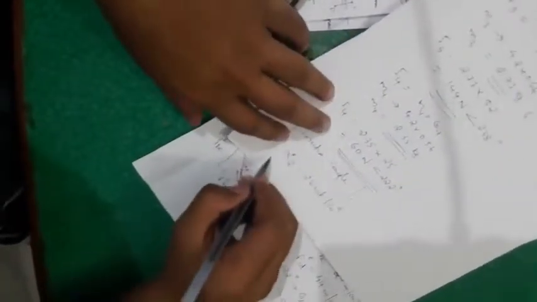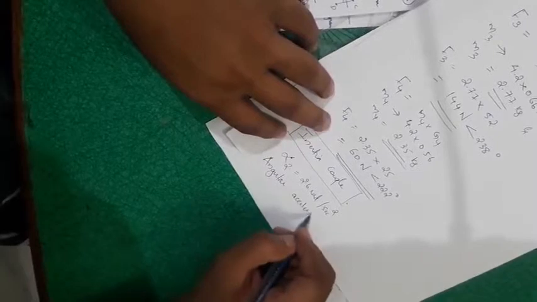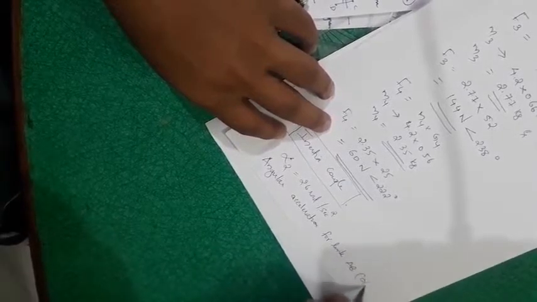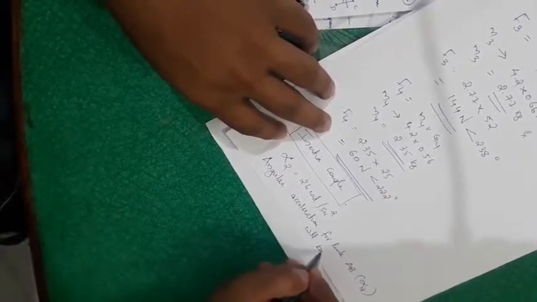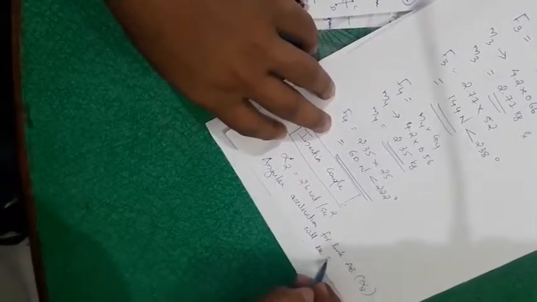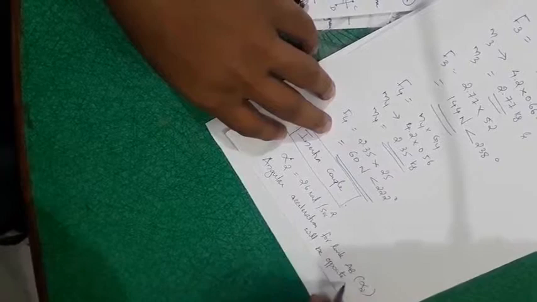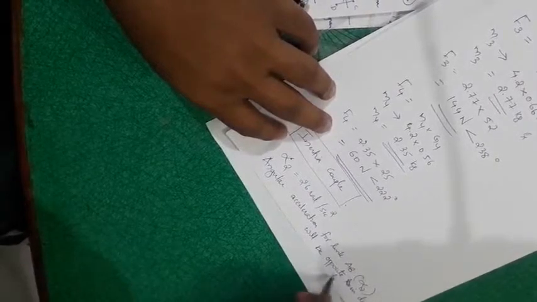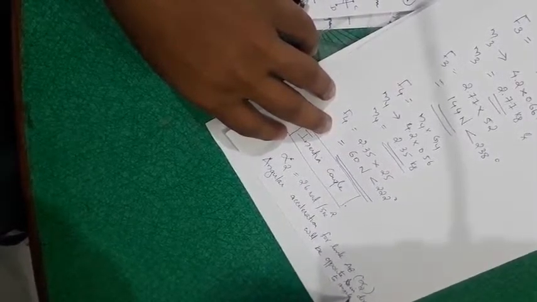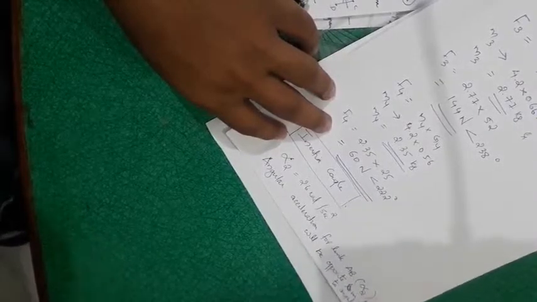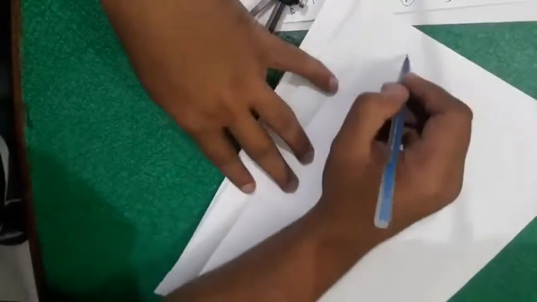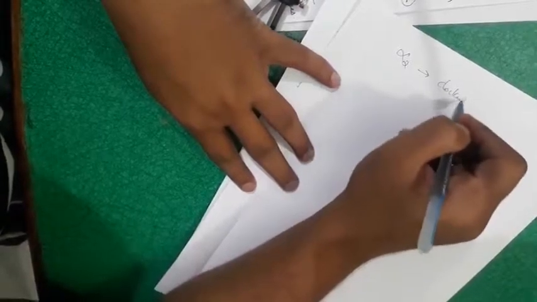That is, angular acceleration for link AB, alpha 2, will be opposite in direction to the angular velocity. So alpha 2 is clockwise.